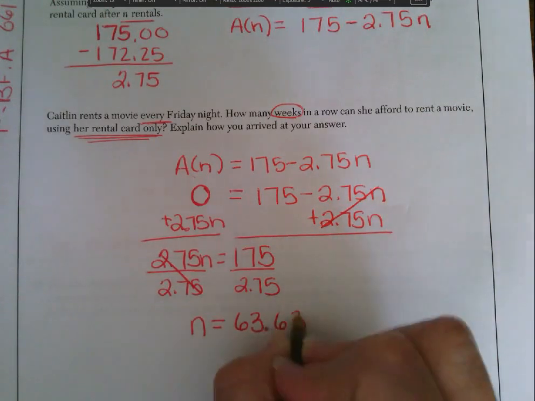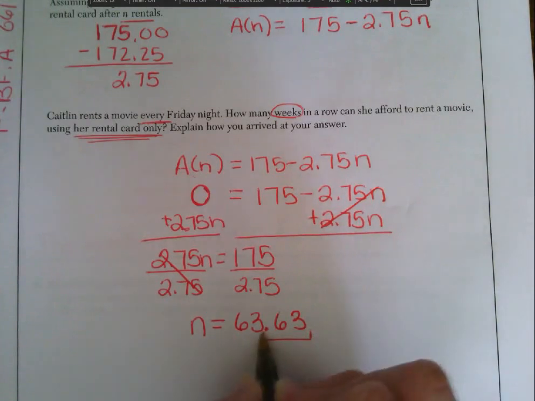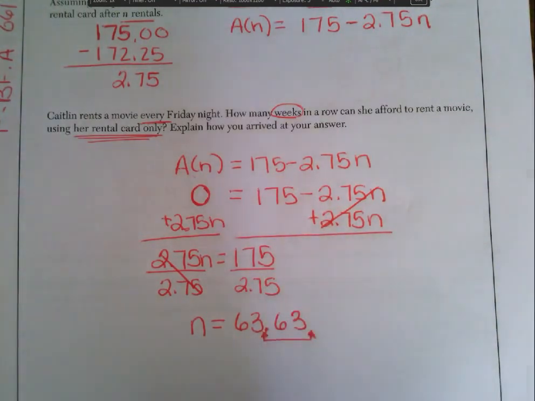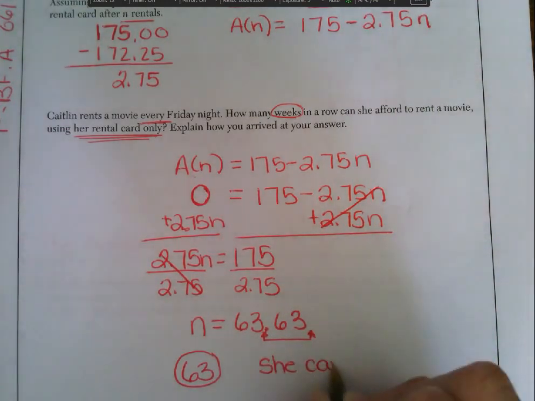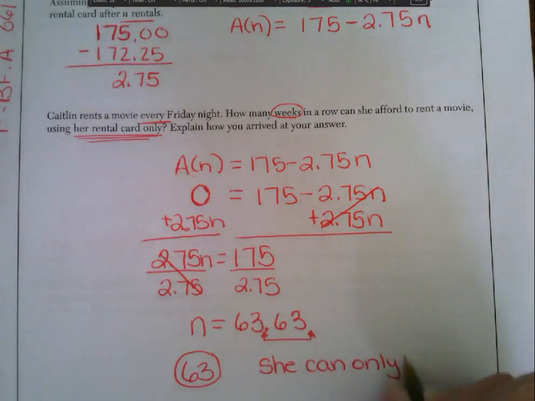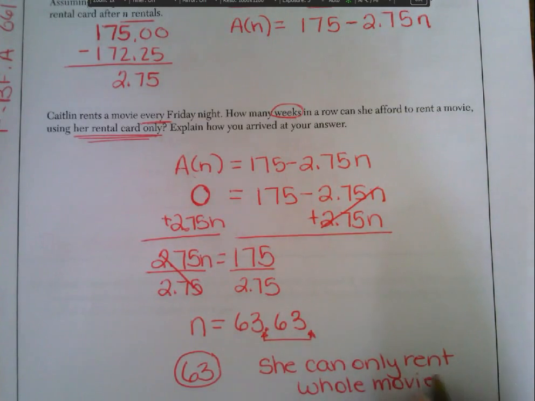Now this is where the Regents is going to try to trick you. If you leave it just like this, they're going to mark it wrong. Why? Well, you know we can't rent part of a movie. So truly, Caitlin can rent 63 movies. The reason is she can only rent whole movies. And that's it. That's the end of this problem, but we're going to go on to the next problem.